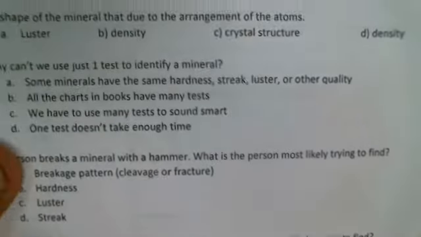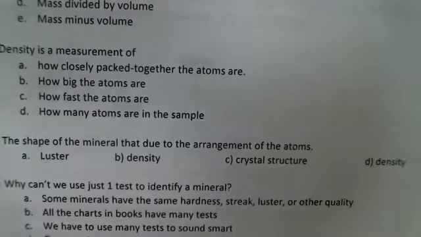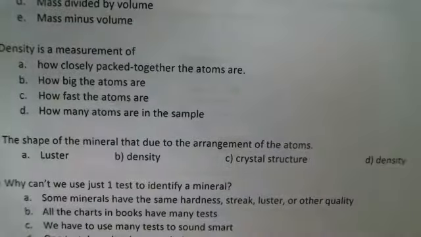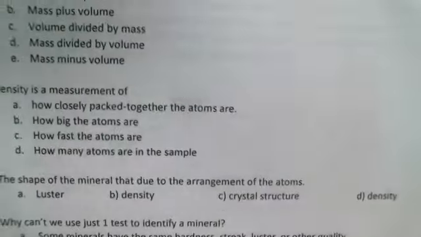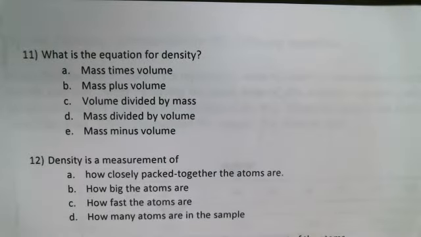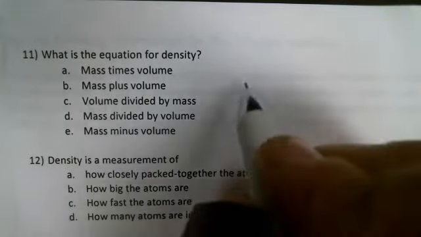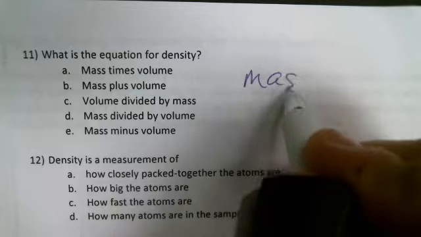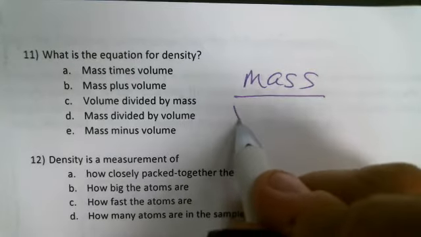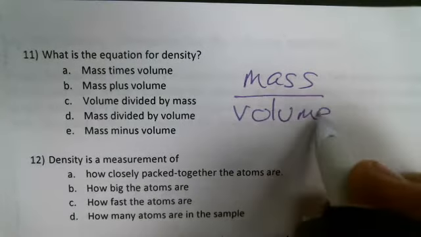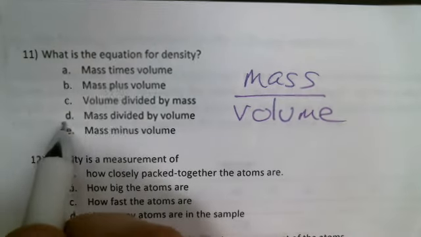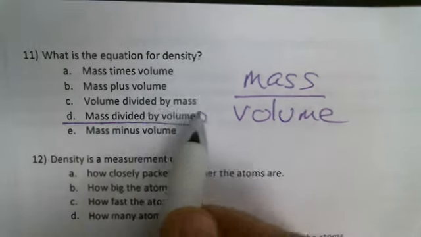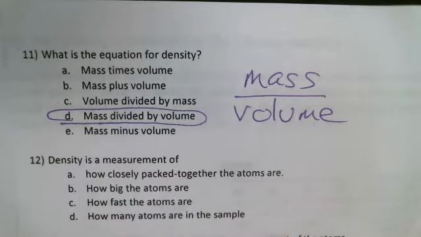Number 11. What is the equation for density? And I want you to write off to the side here that we have written it like this: mass over volume. And so that means option D is the right answer. Mass divided by volume.